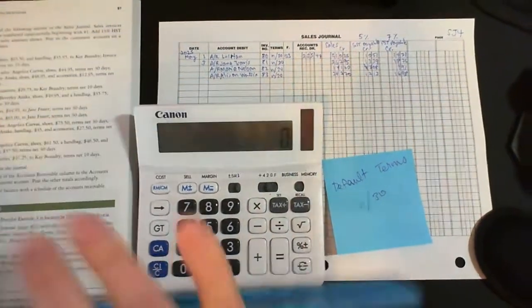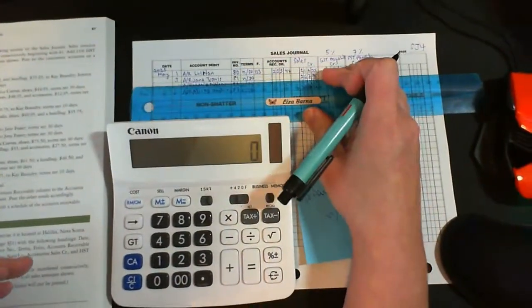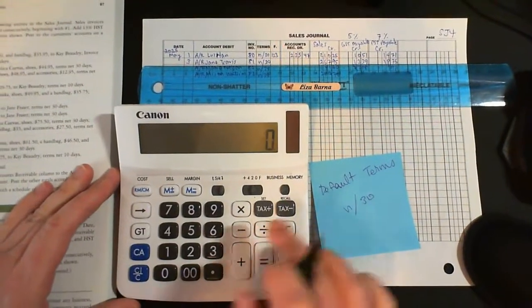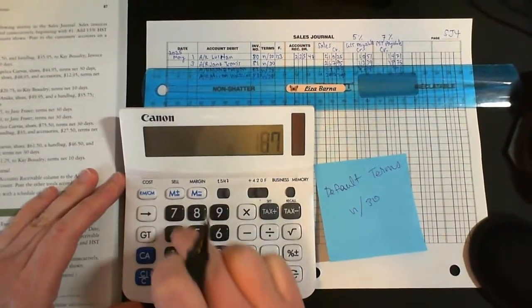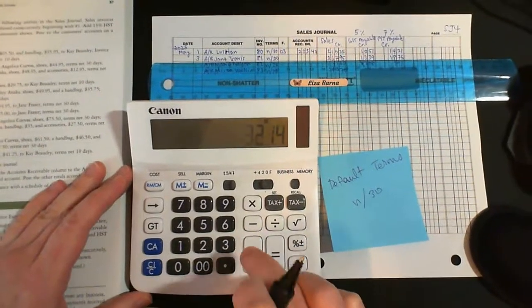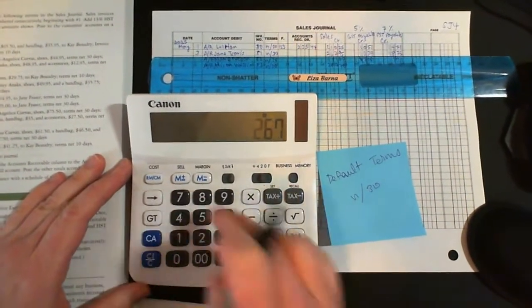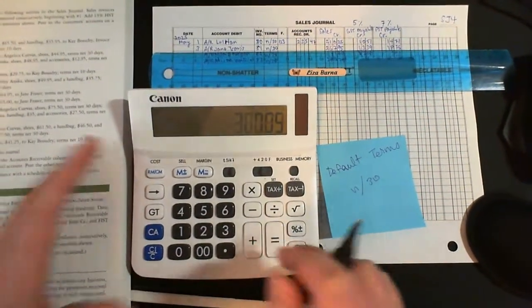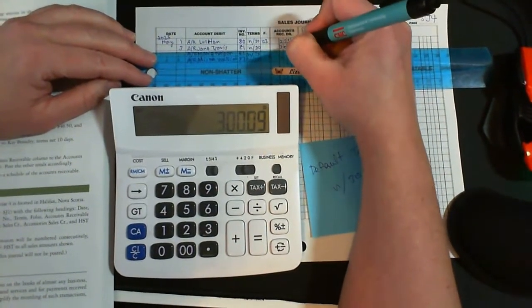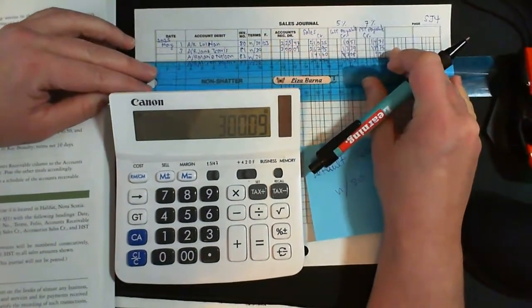Rulers are bookkeeper's best friend. So, Jane Travis, we have 18.75 plus 13.39 plus 267.95 is 300.09.